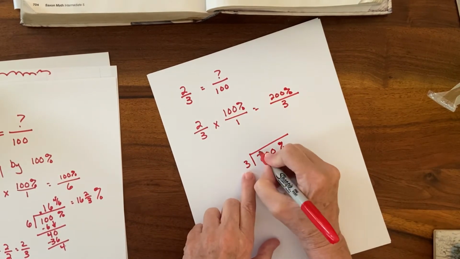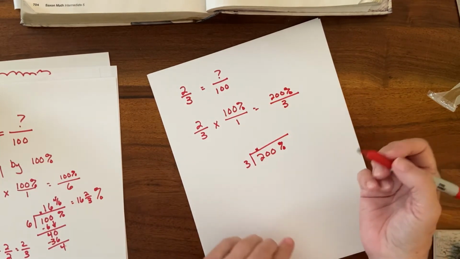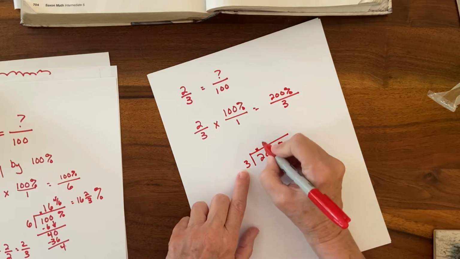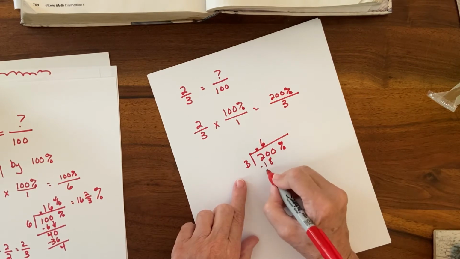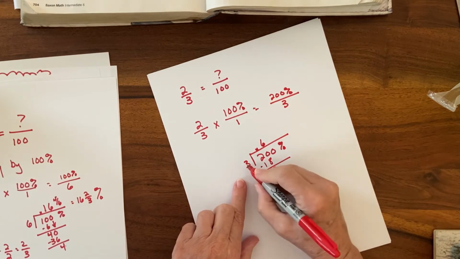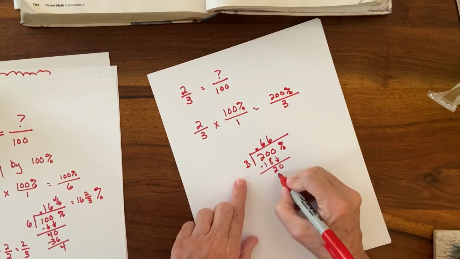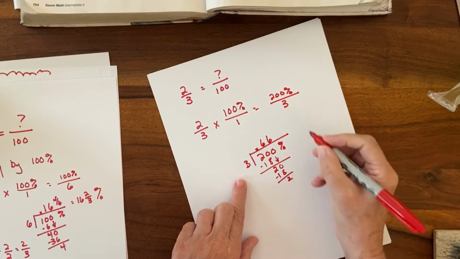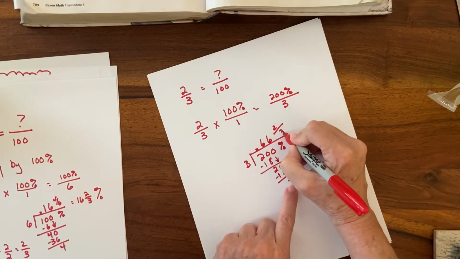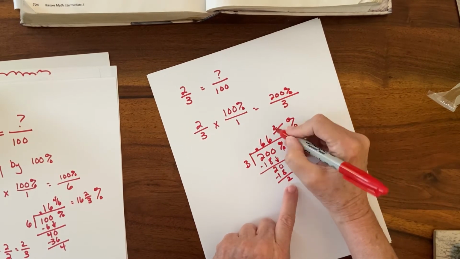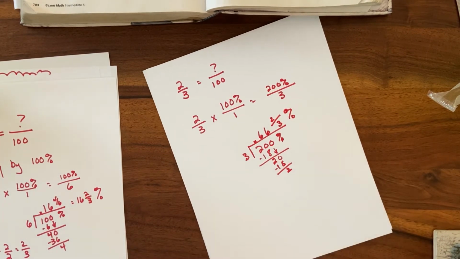Okay, will 3 go into 2? No. I like to put a little X there just to keep my places straight. You don't have to. Will 3 go into 20? Yes, 6 times. So I'm going to multiply, subtract. Is 2 less than 3? Yes, so I can bring down. Will 3 go into 12? Oh, look, 6. Okay. And I get a remainder of 2. Remember, my remainder is the numerator. My divisor is the denominator. And I bring my percent up. So 66 2/3%.